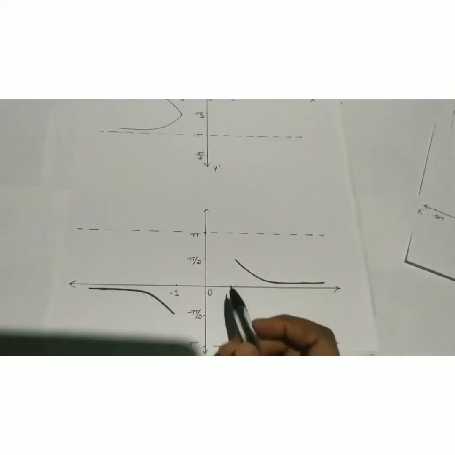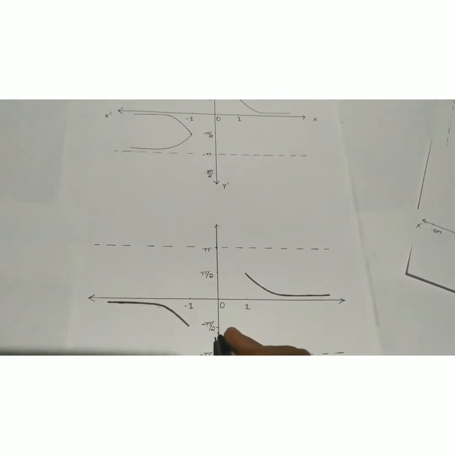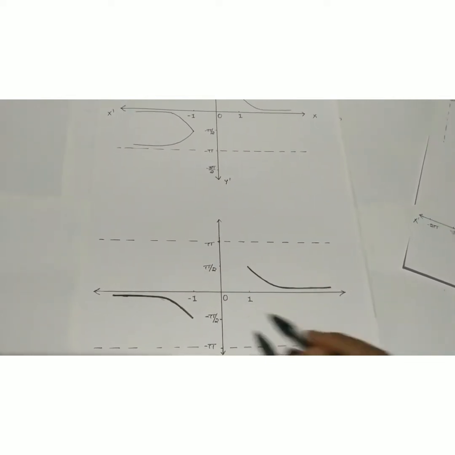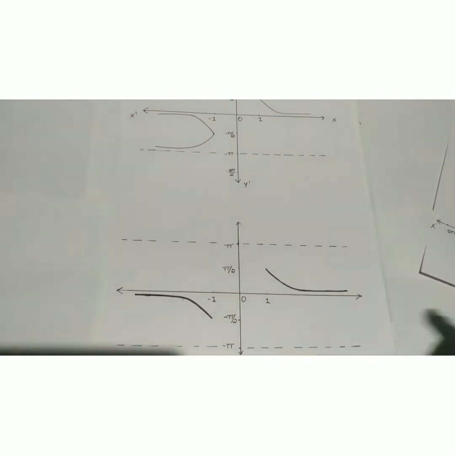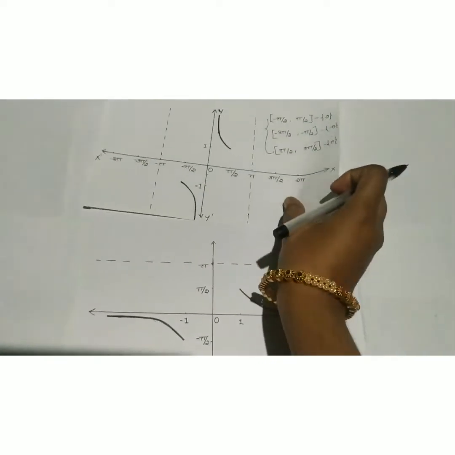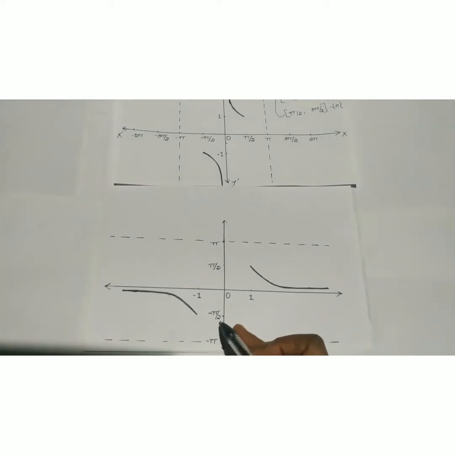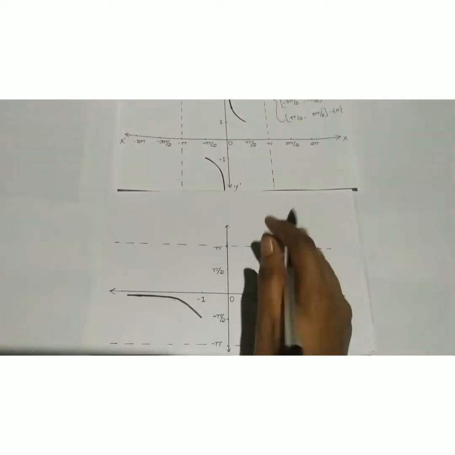Observe this graph. This is the restricted cosec inverse function. See here, we restrict the domain value in the cosec function to minus pi by 2 to pi by 2 except 0. In the inverse function, minus pi by 2 to pi by 2 except 0 is the range value.